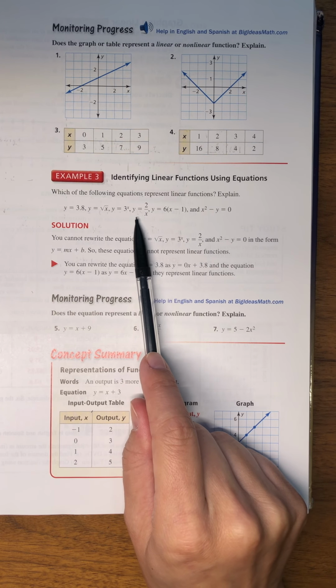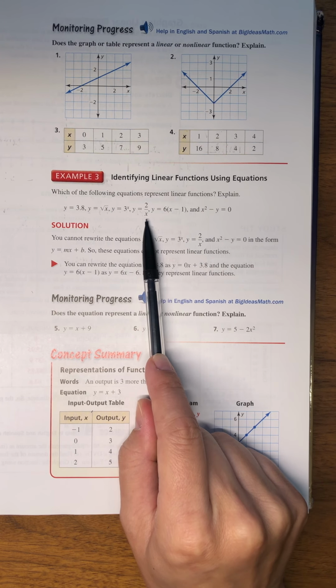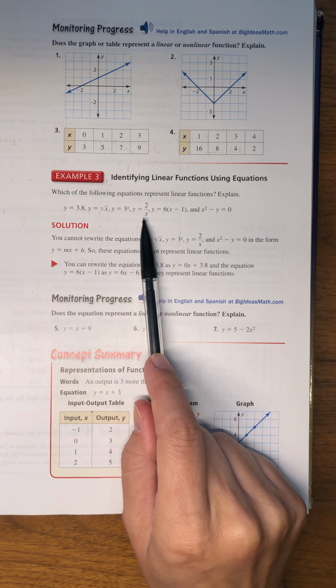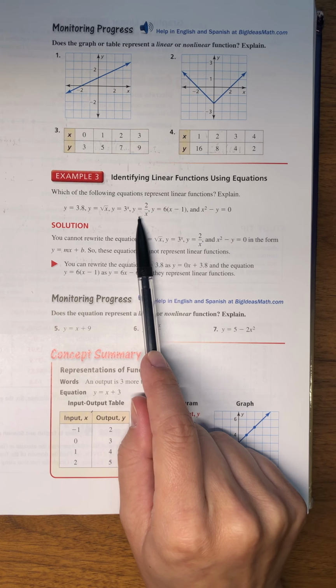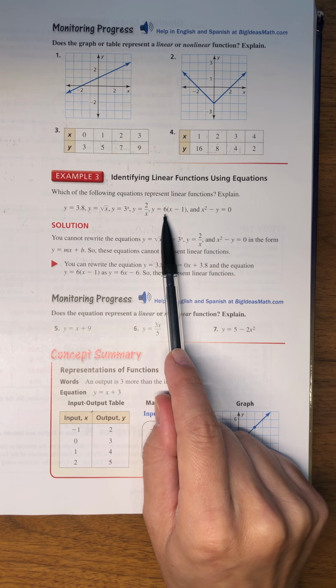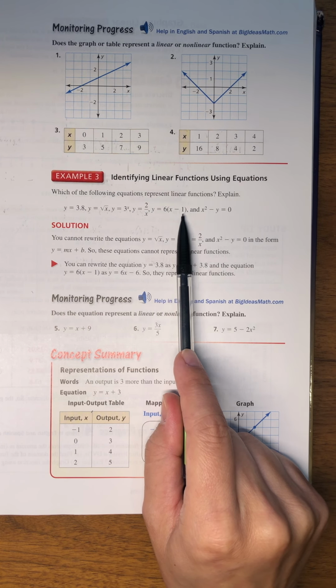Our next equation, y equals 2 over x. No, this is non-linear. We cannot have this variable in the denominator that makes a rational function, which is not a linear function. So we want x to be in the numerator. This is non-linear. Let's take a look at this equation, y equals 6 times the quantity of x minus 1.